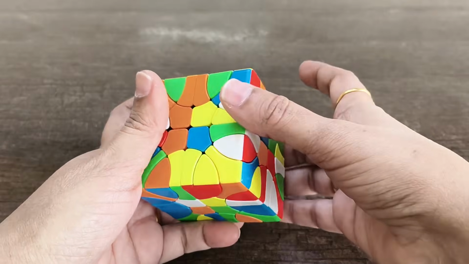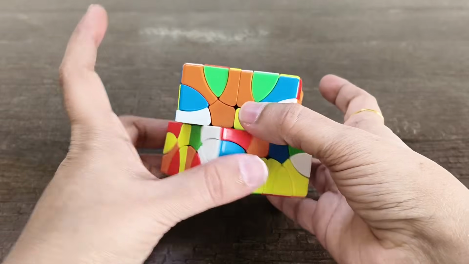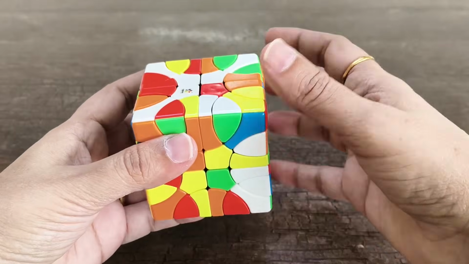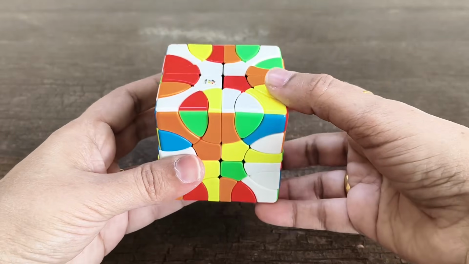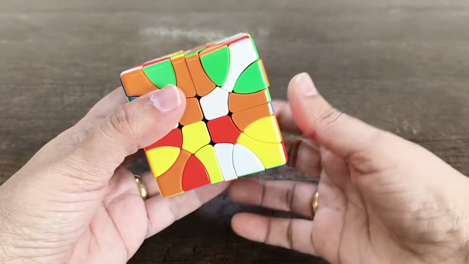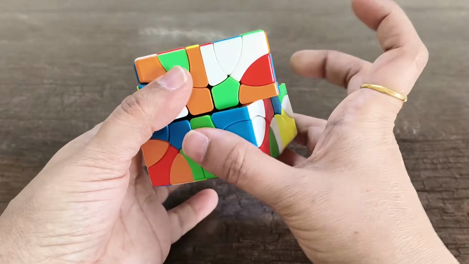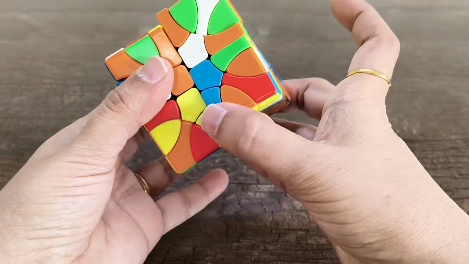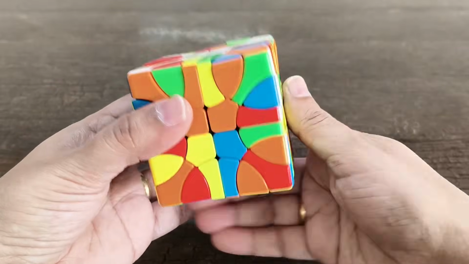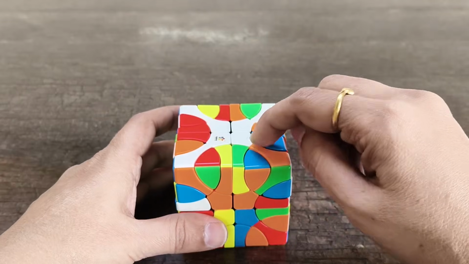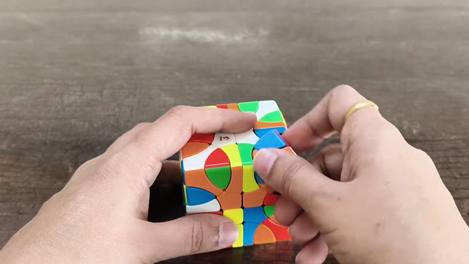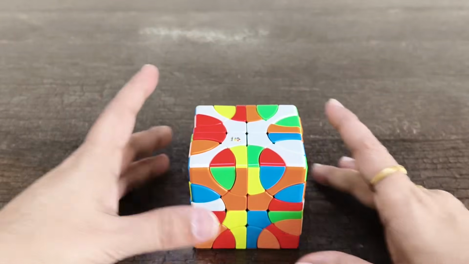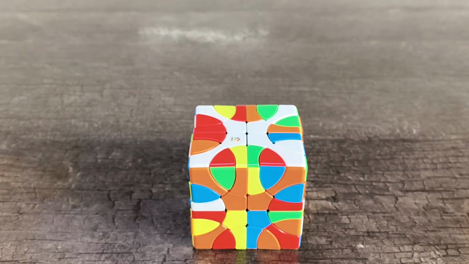Okay, this is my white, orange and green. R' D' R D, as many times as it takes for it to reach up. R' D' R D, oops, R' D' R D, R' D' R D. Okay, and again I will twist it so that this white gets an extension. All right, see, right now this is my way of solving it.